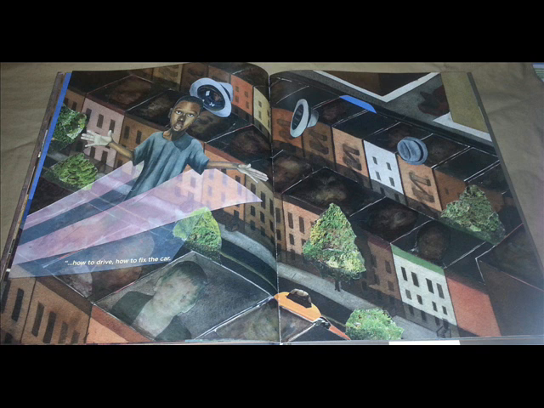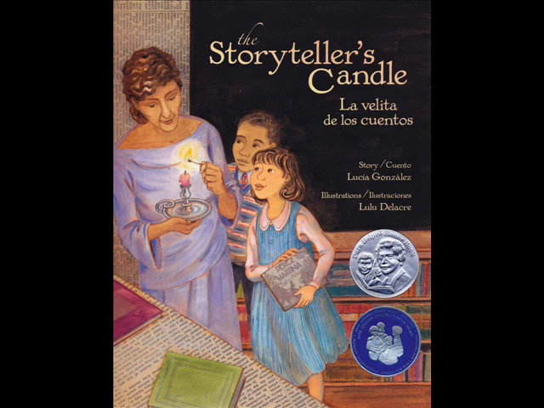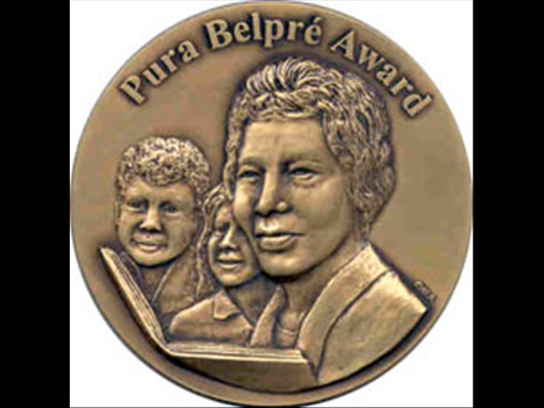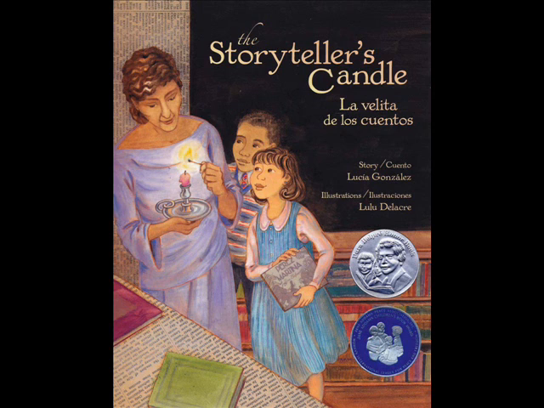The final book I critiqued is The Storyteller's Candle, written by Lucia Gonzalez and illustrated by Lulu Delacre. This picture book won the Pura Belpré Award in 2008. This award is presented to a Latino writer and/or illustrator for outstanding work that best portrays the Latino cultural experience in literature for children. The genre would be considered fiction, but the story is based off a real person, Pura Belpré.